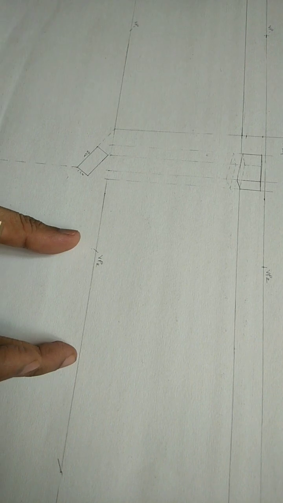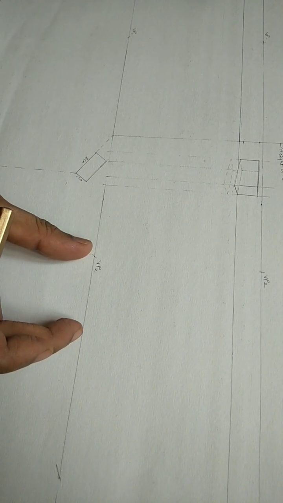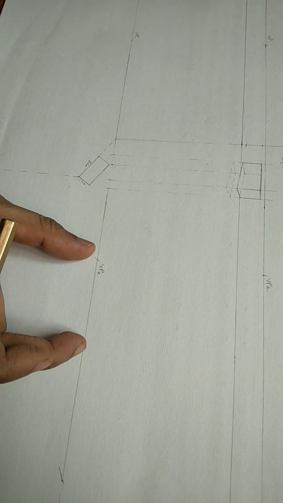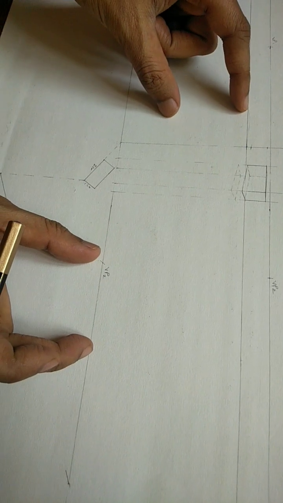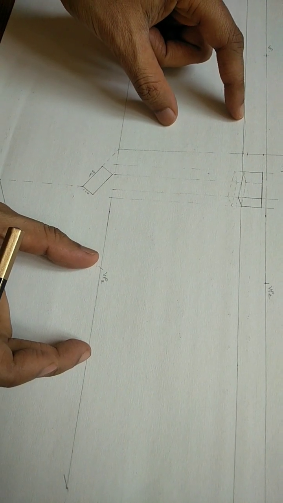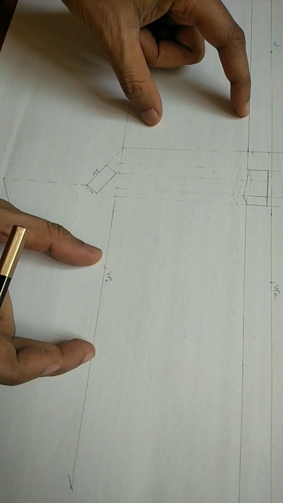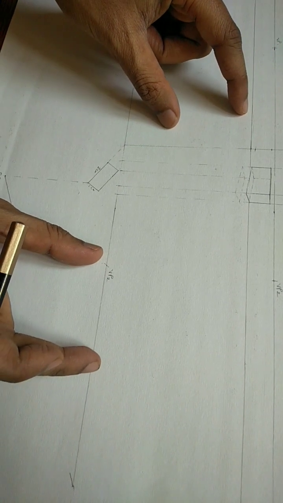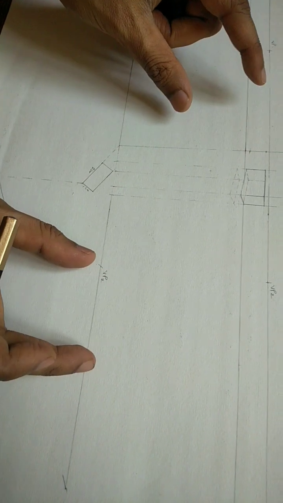So it is directly proportional. If you want to decrease it, the VP will be very close to V1, and you can make it close to PP also, that is directly proportional. How much you increase this, this also increases. How much you decrease it, this also decreases. That's all you can do.